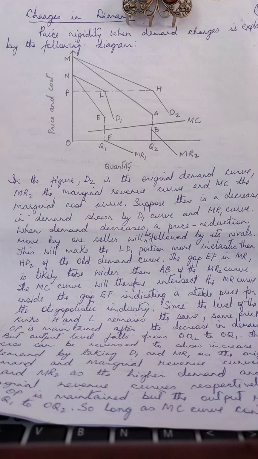But looking at this particular diagram, what we can see is that whether demand decreases or increases, so long as the marginal cost curve cuts the marginal revenue curve within the gap, price remains the same. So this is what will happen if there are changes in the demand. So we'll stop here.